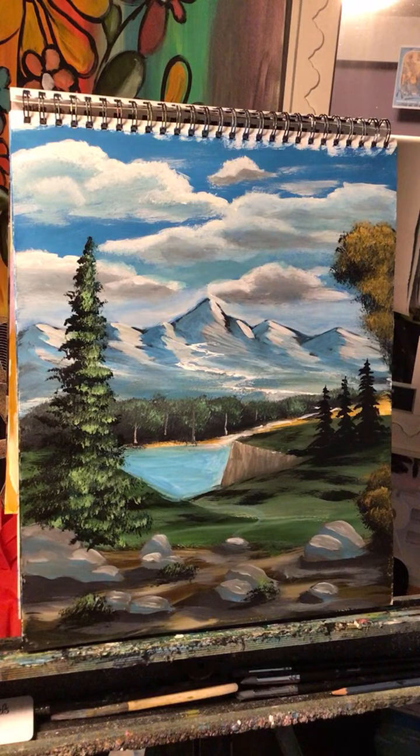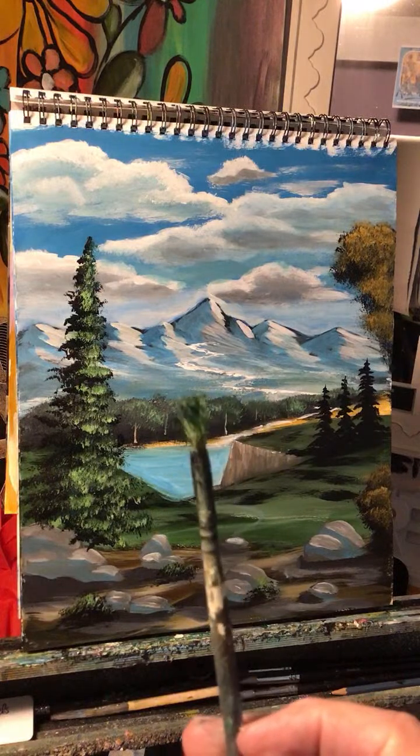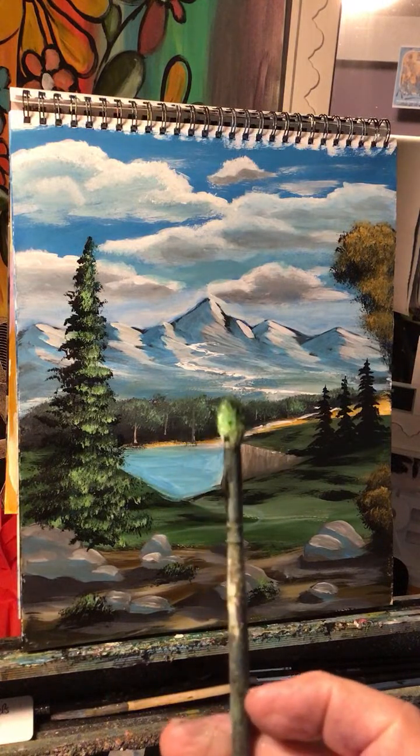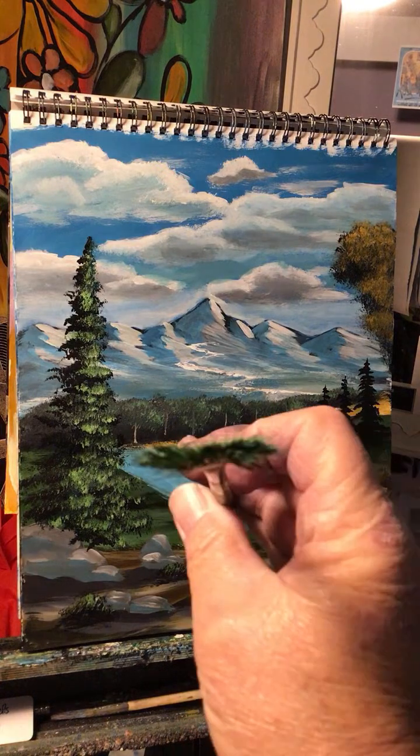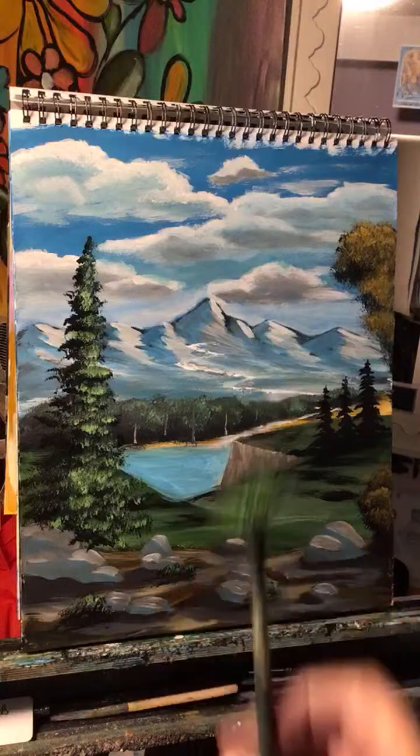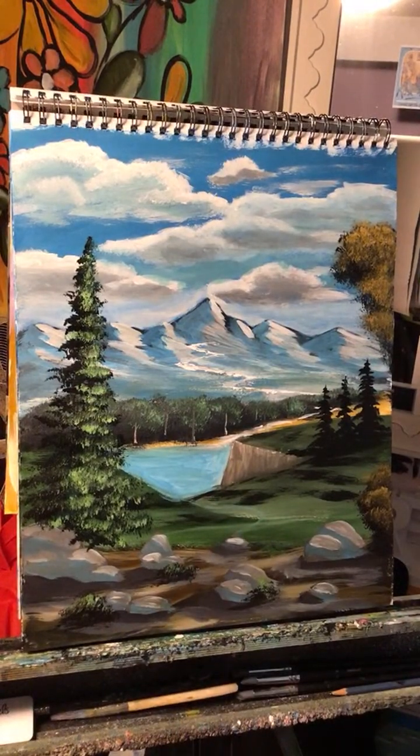Well, at least it turned green. Yeah, this brush isn't good anymore. Look at that. I don't even know why I still use it. But it did make that tree up there. That looks pretty good.